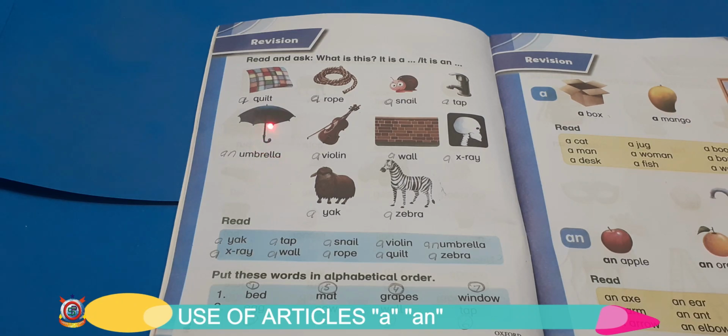Yes, in rainy day we use umbrella. The starting letter is U. An umbrella. U is vowel, so we use an umbrella. Very good.